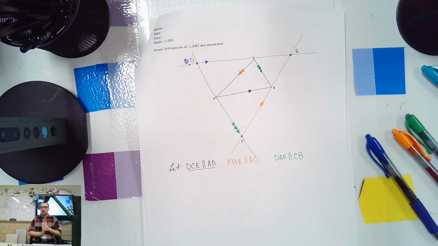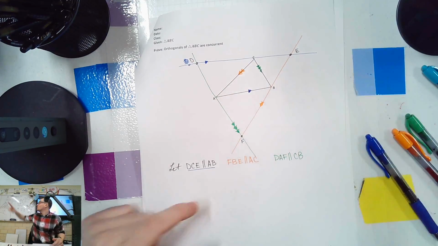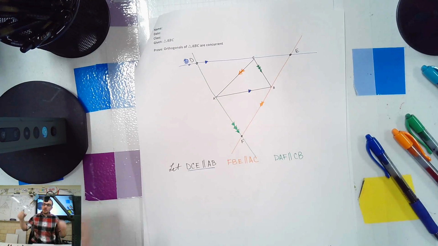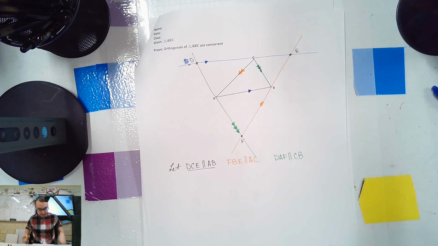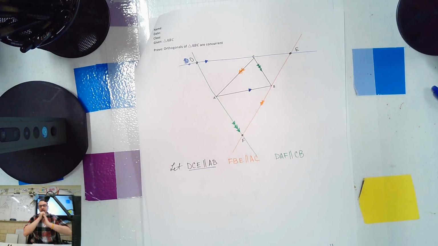So here's the thing. We're going to prove that triangle DFE, its perpendicular bisectors all intersect at one point, right? We know that to be true already. So I'm going to draw the perpendicular bisectors. So I'm going to let, hold on, do I need to prove this? Hold on. How much do I want to make you do?